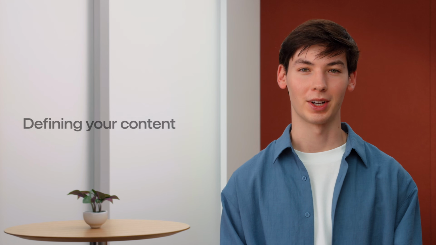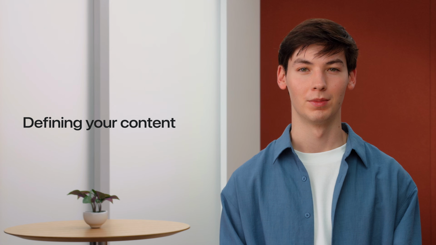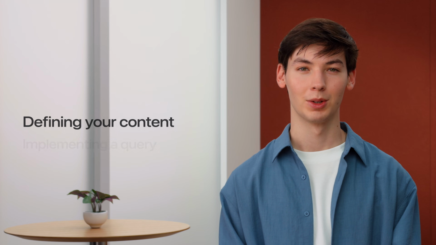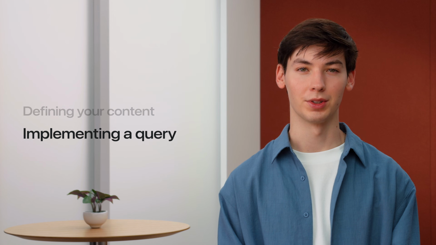There are a few steps to making the most of your integration with visual intelligence, which I'll go over today. First, we'll define the content we want to return from our app using app entities. Next, we'll implement a query so visual intelligence can find and return our app's content.